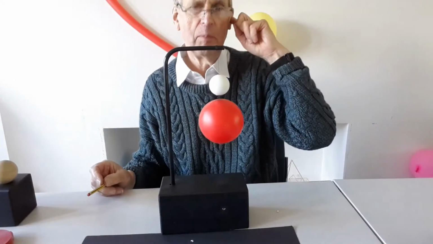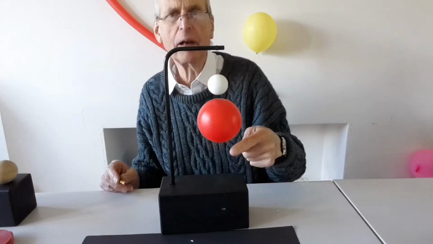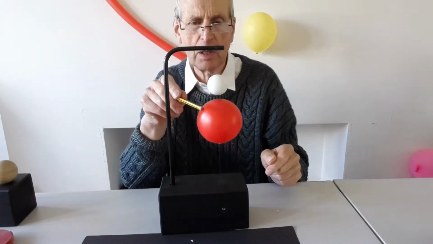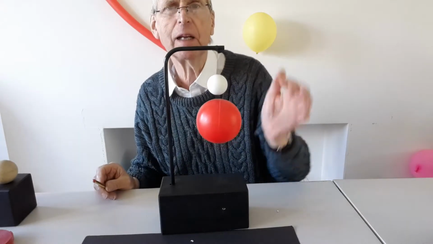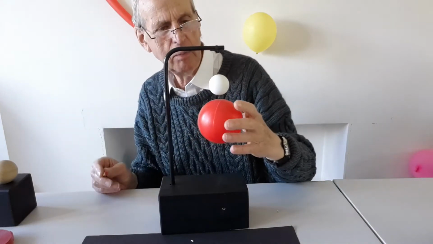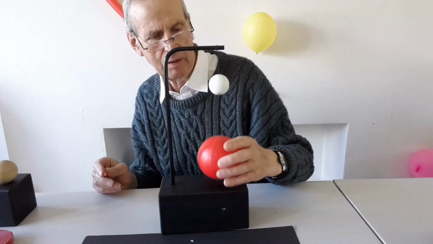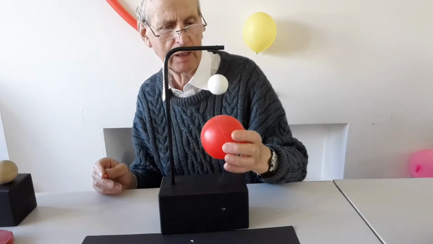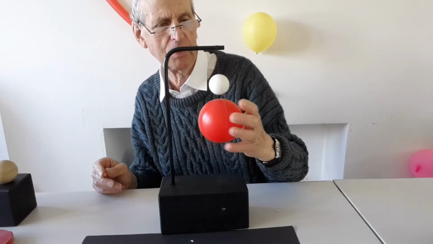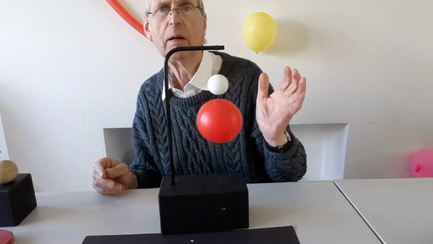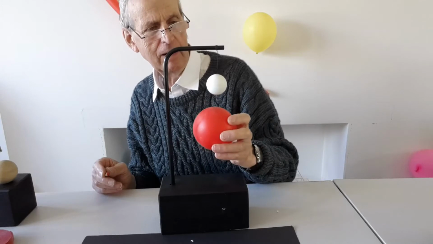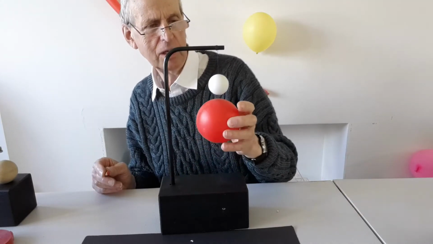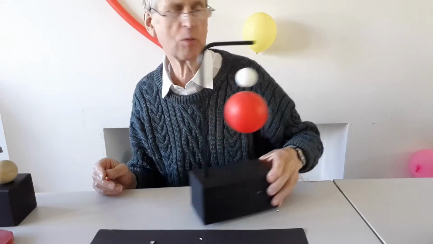This is a floating red ball, mysterious, like it's hanging by a thread at the bottom and there's nothing between the two balls. And you've probably guessed it already, I've got a magnet in the top and a magnet in the bottom, and they're attracting each other. And if this red ball gets close enough to the white one, it levitates. And if it's not close enough, it doesn't work. So there's one.